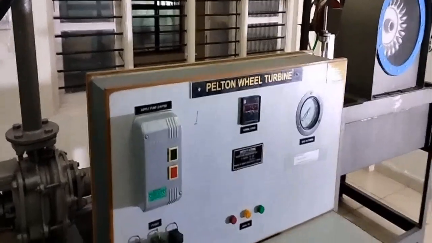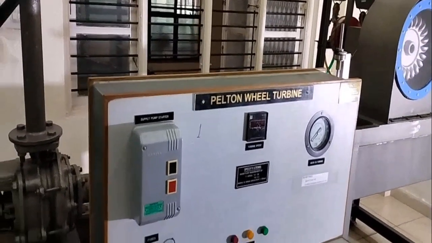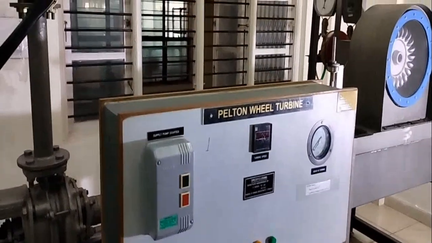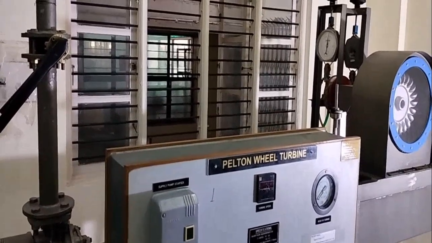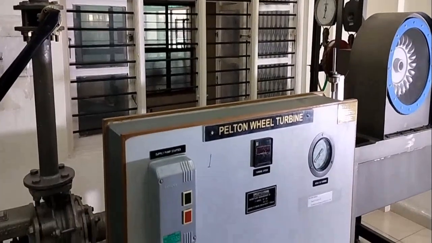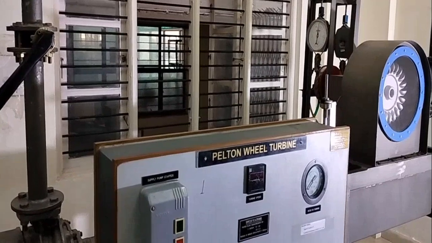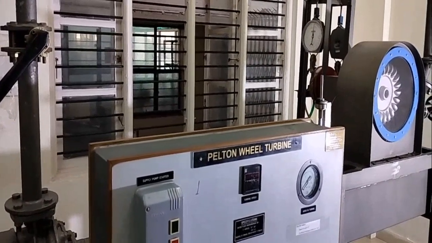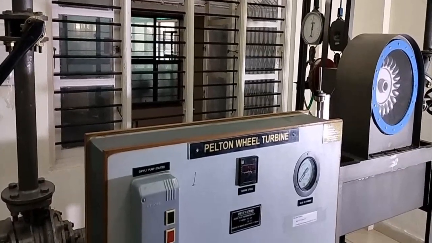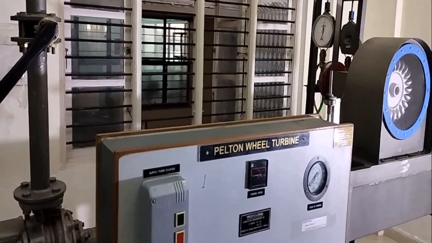Okay, hello everyone. Now we are going to discuss the performance of the Pelton wheel turbine. First, I am going to explain the main parts of the Pelton wheel turbine and what readings should be taken to calculate the unknowns. Those things I am going to discuss. Later, we are going to start the turbine, run it and note down the values also. After that, I will explain the calculation part also.